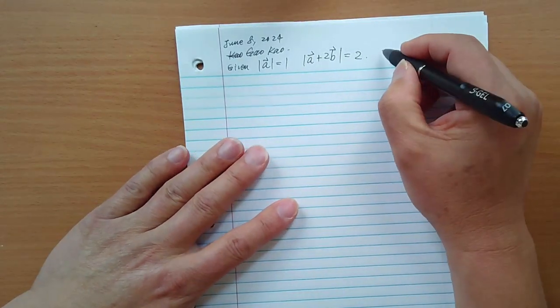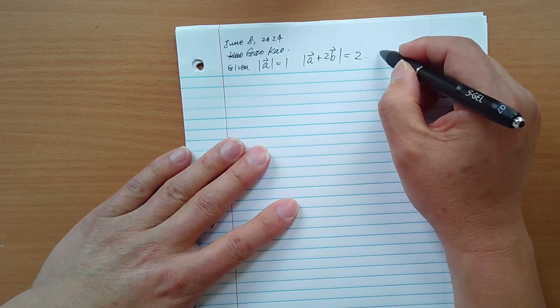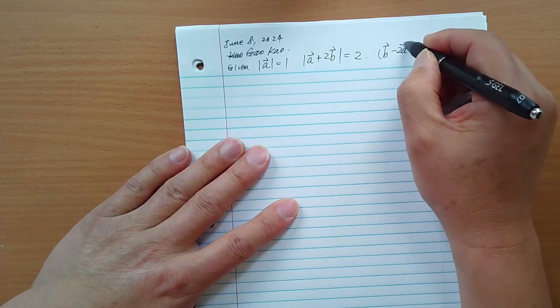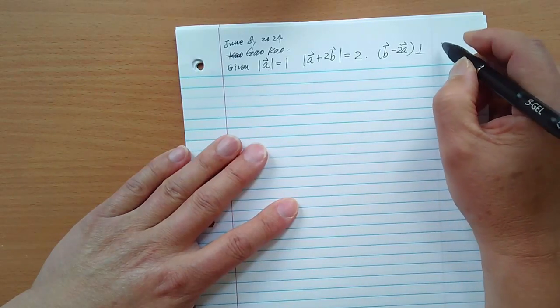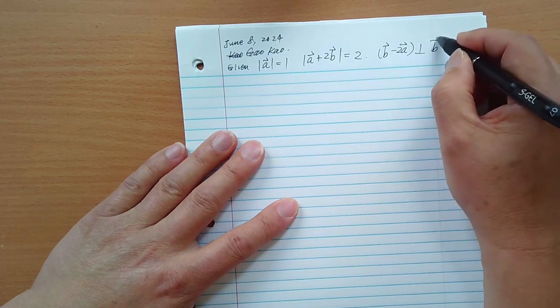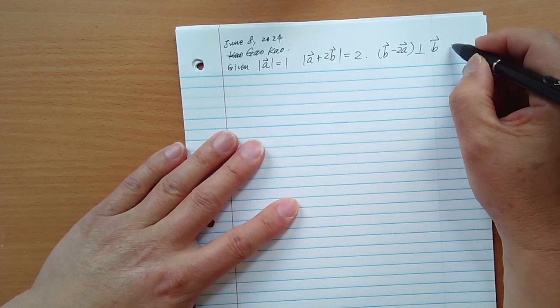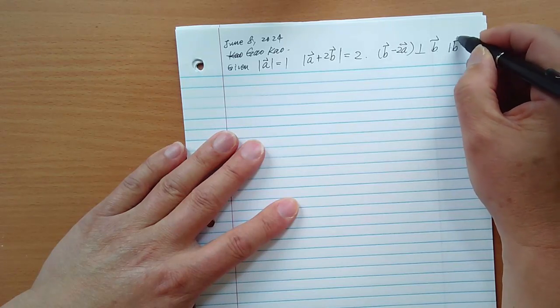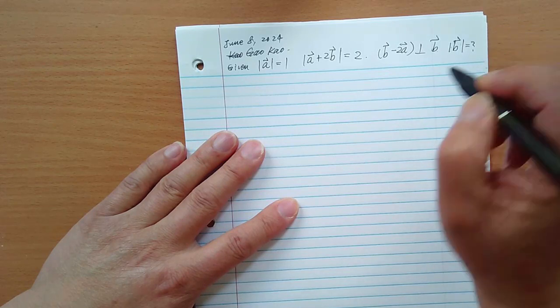Additionally, we know the third vector, which is B subtract 2A, is perpendicular to vector B. What we're looking for is the magnitude of vector B. We want to find out what that is.